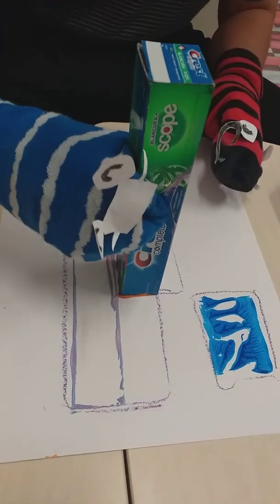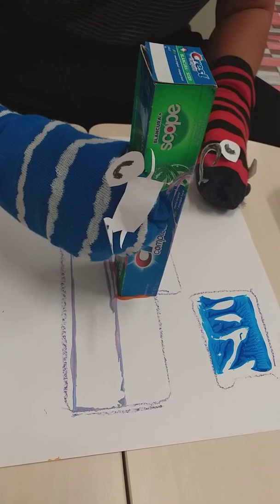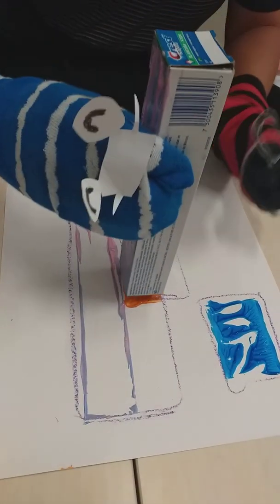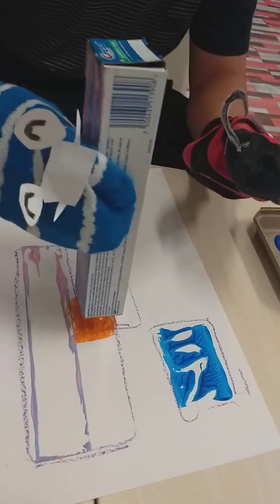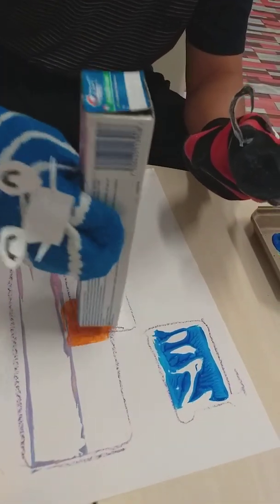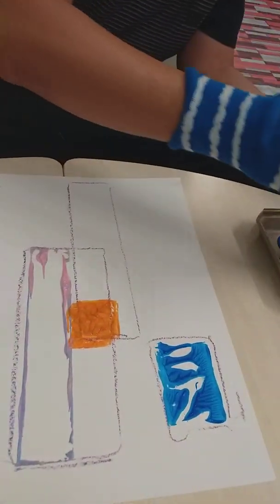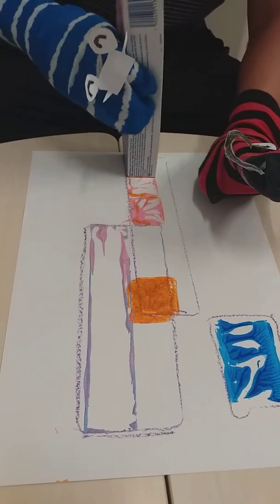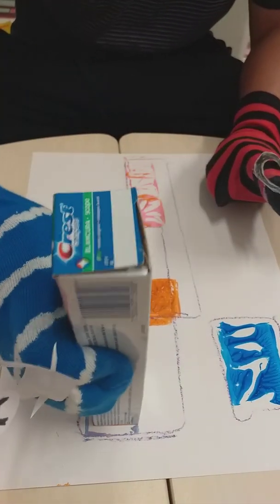So feel free to stamp anywhere, come up with your own design and see what happens. Here we go. Okay, can also turn it around. Hey, I got pink. That's okay, right? To get yourself dirty with colors. Okay. You can even just stamp the colors like this. Right? And make your own prints. Okay?